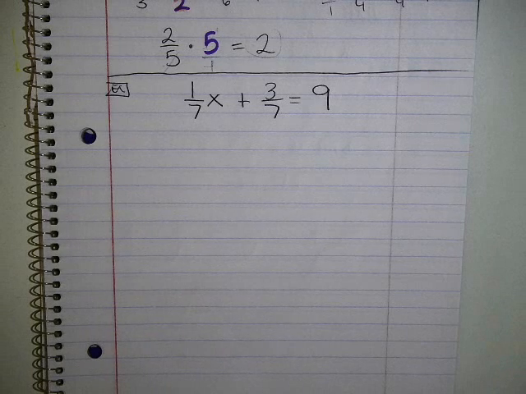That is not a fun fraction by any means. Or not a fun equation. I don't like it. It's got fractions. I'm already scared. I already don't want to do it.